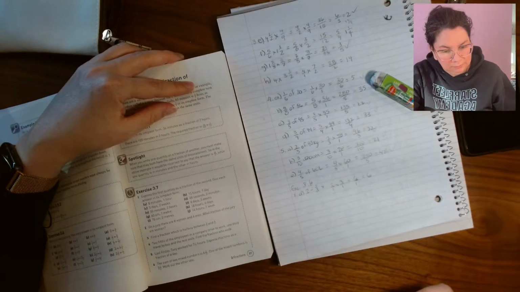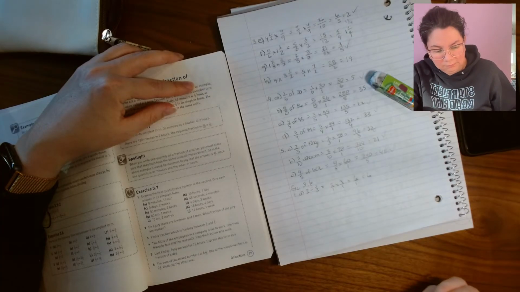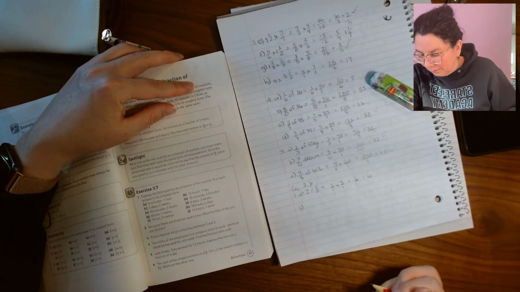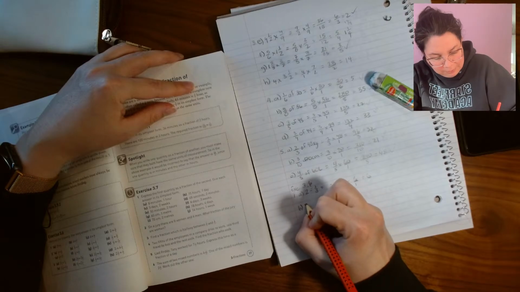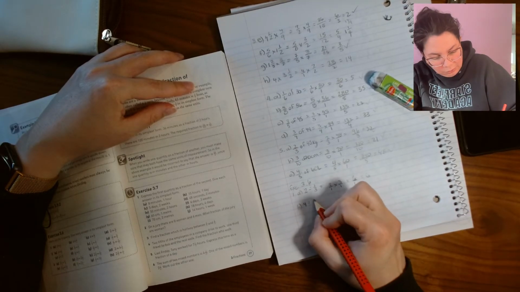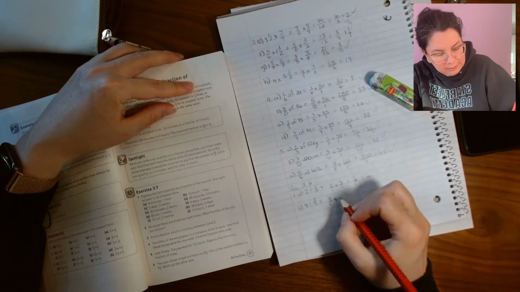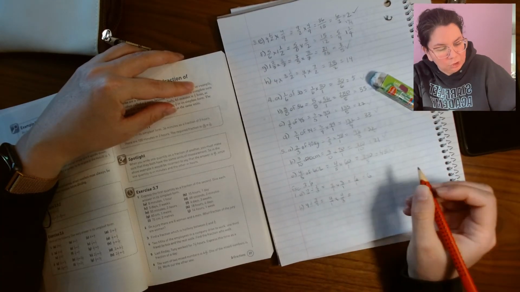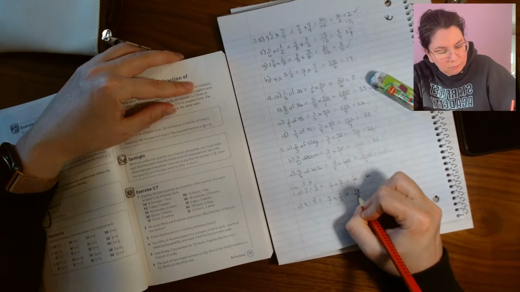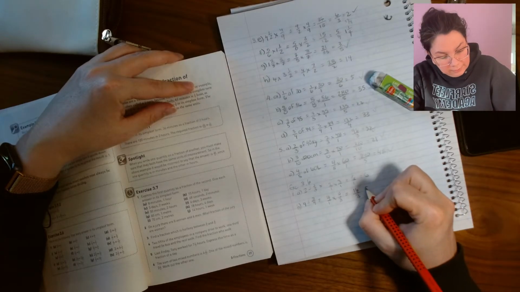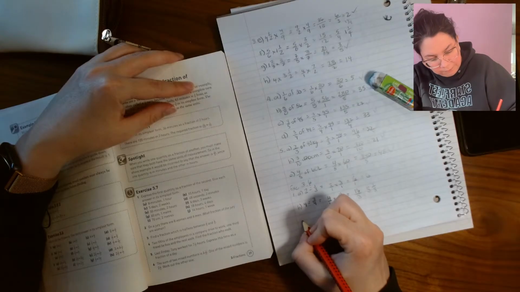Right? I'm going to go with right. B. 4 divided by 3 over 4, which is 4 over 1 times 4 over 3, which is 16 over 3, which is 5 and 1/3.